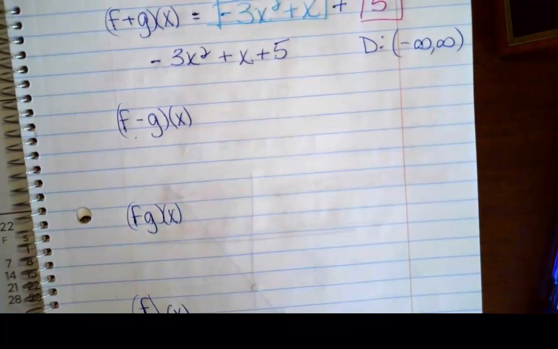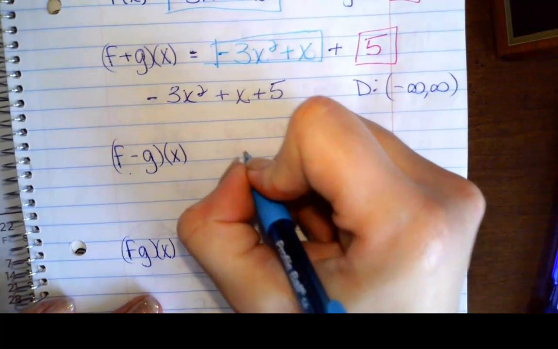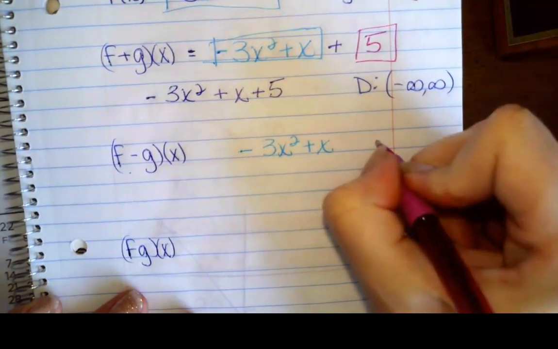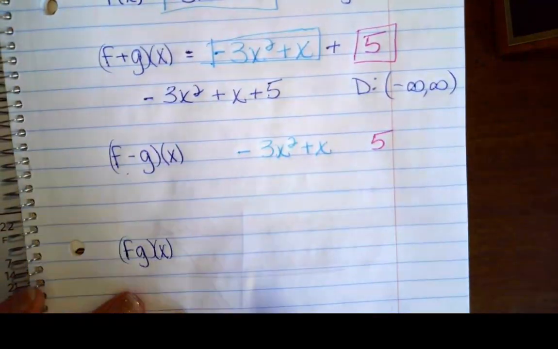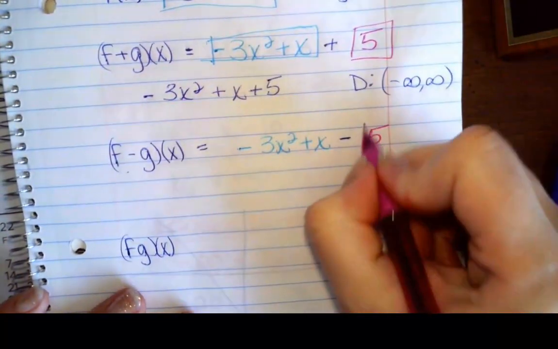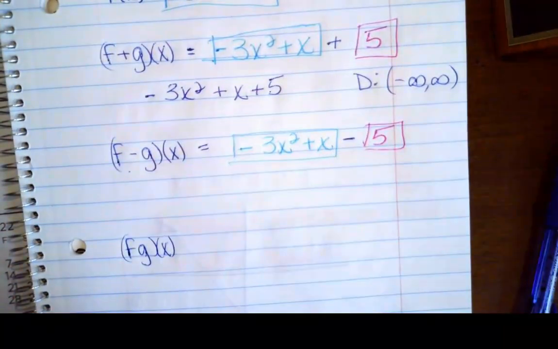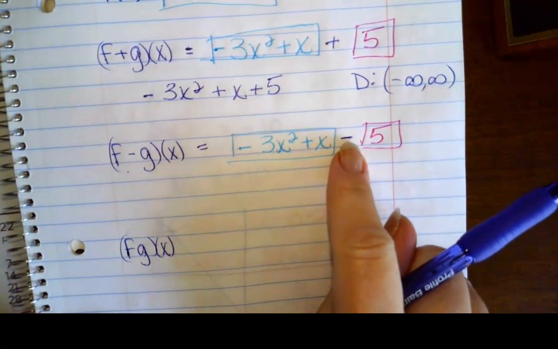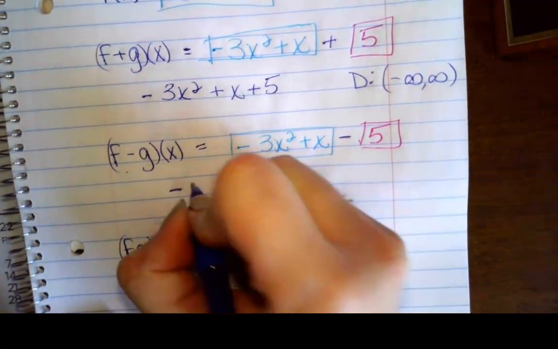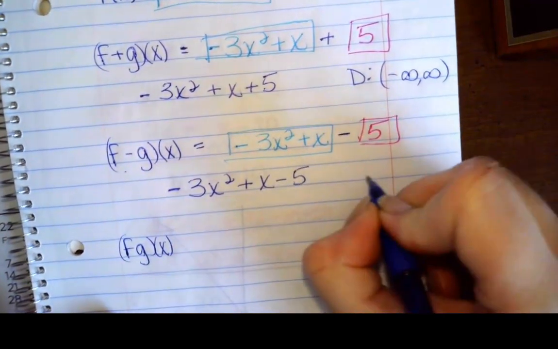Okay, the next one says grab your two functions and subtract. So the first function is a negative 3x squared plus x. The second function is 5. And what am I supposed to do to that? I'm supposed to subtract. So looking at that, this is now going to become a minus 5 instead of the plus 5 that it was. So my answer will be a negative 3x squared plus x minus 5.